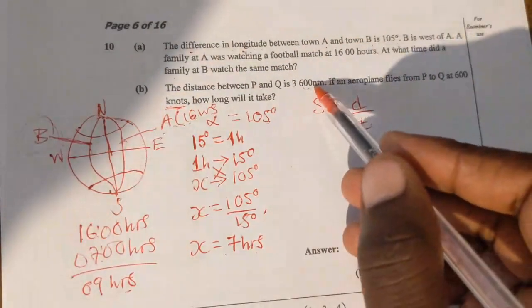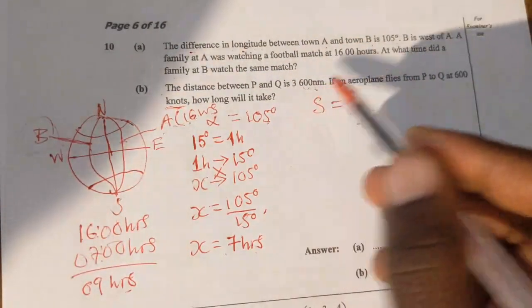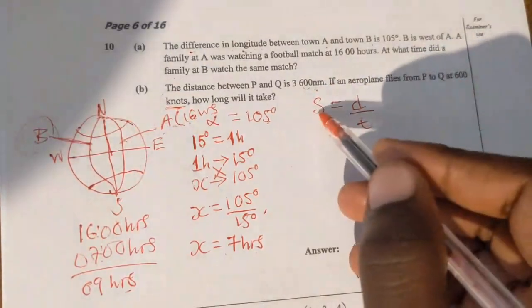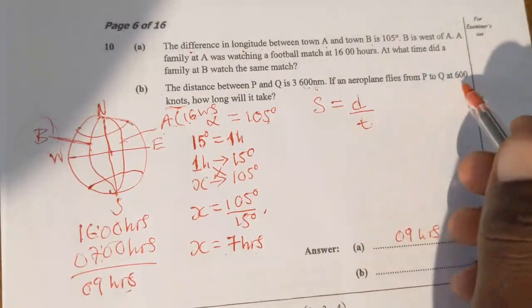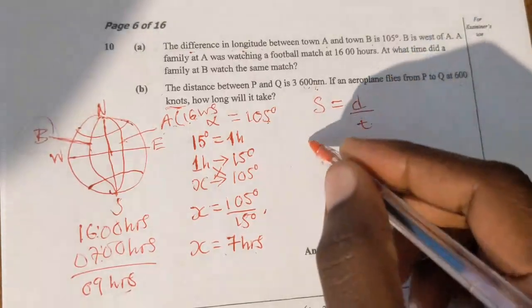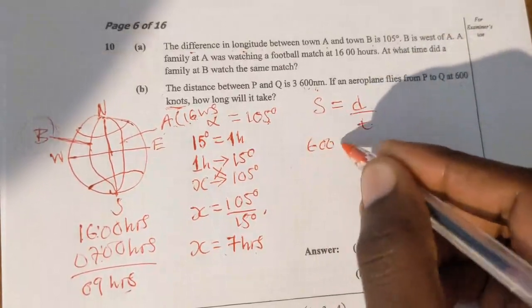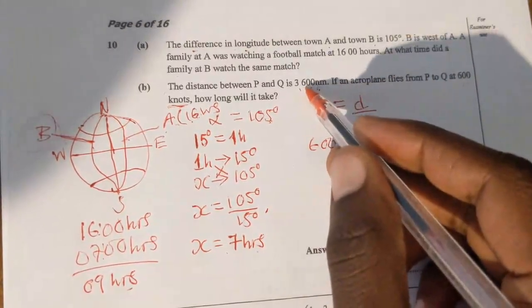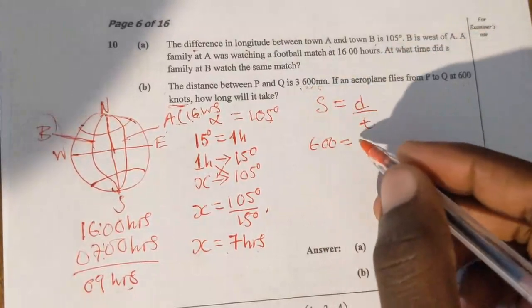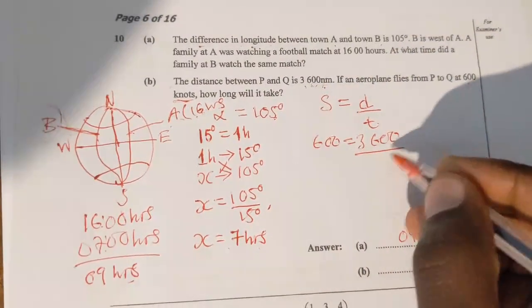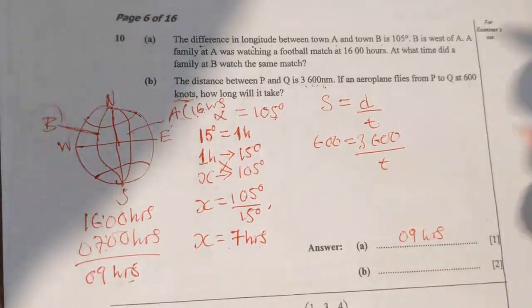So speed is equal to distance over time. This speed is 600, so you put 600 is equal to 3,600 divided by the time. That is the time that you are looking for.